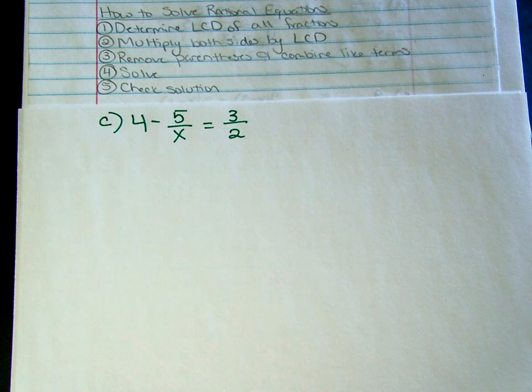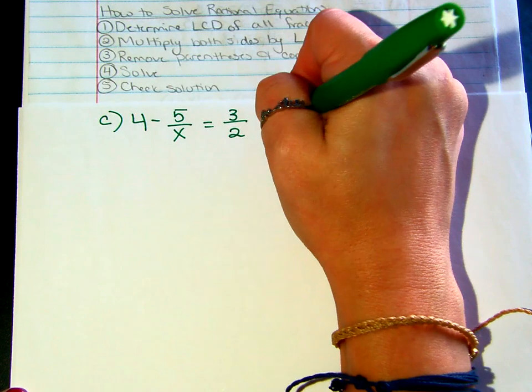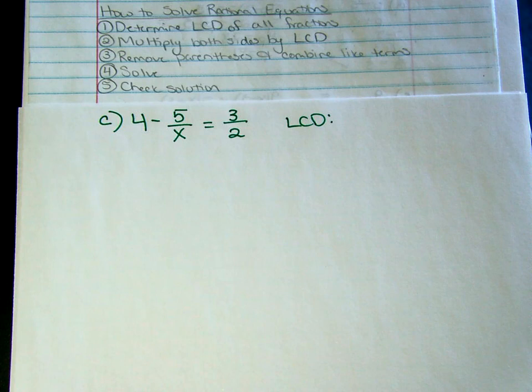We have 4 minus 5 over x equals 3/2. So we have a constant term, we have a term with a variable in the denominator, and we have just a regular old fraction. Regardless, we're still going to ask what's the least common denominator amongst our denominators. We're getting there. 2x. So remember, if we're not sure, and especially if there's a variable in the bottom, you just multiply those denominators together to give you a least common denominator. 2x will be our least common denominator.